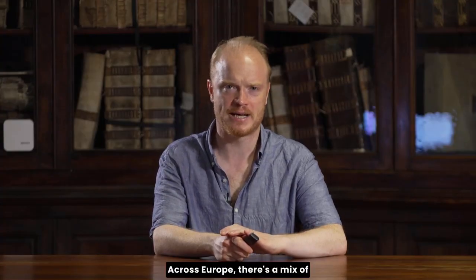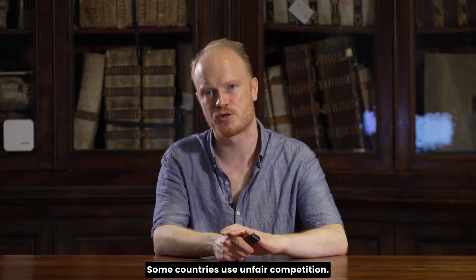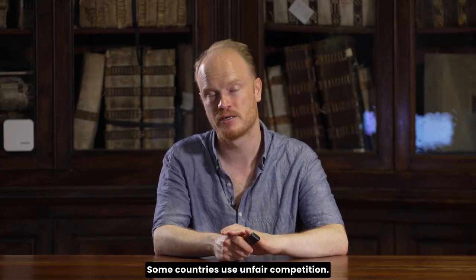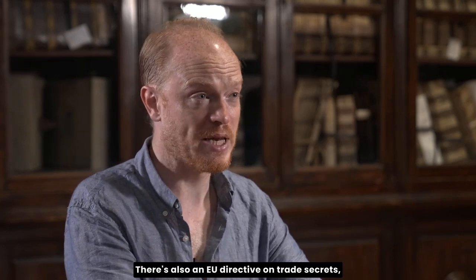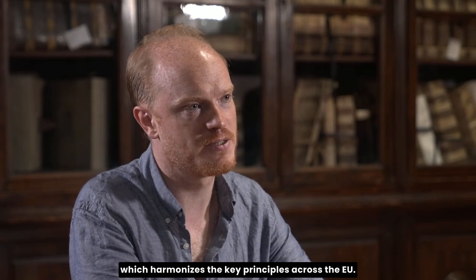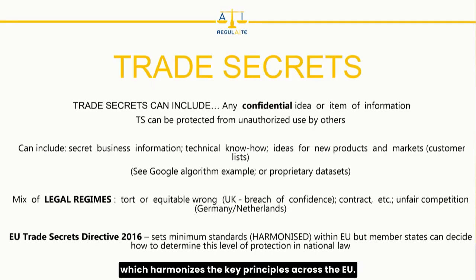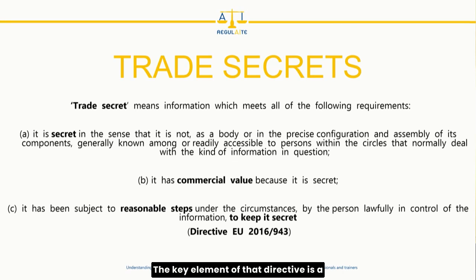Across Europe, there's a mix of legal regimes to protect trade secrets. Some countries use unfair competition. Some countries use breach of confidence. There's also an EU directive on trade secrets, which harmonizes the key principles across the EU. The key element of that directive is a test for what is a trade secret. It has to meet 3 criteria.